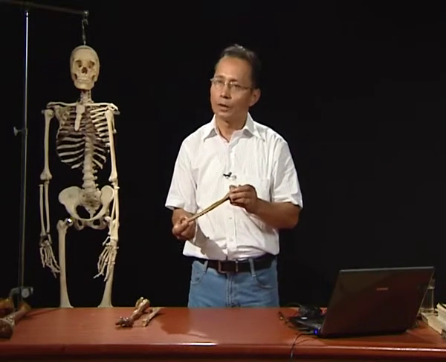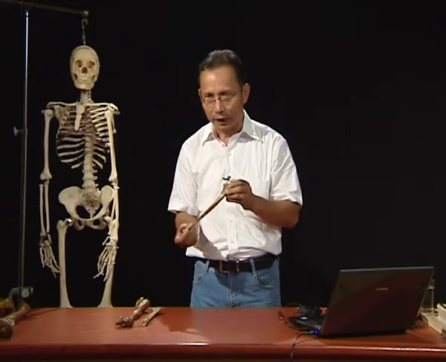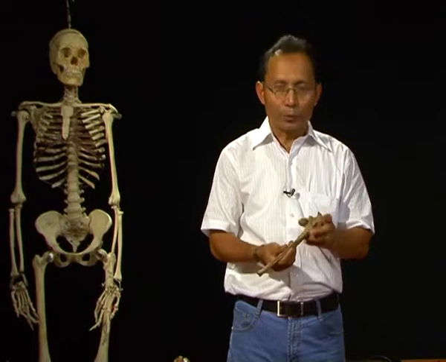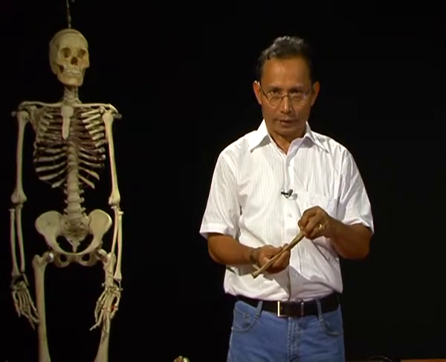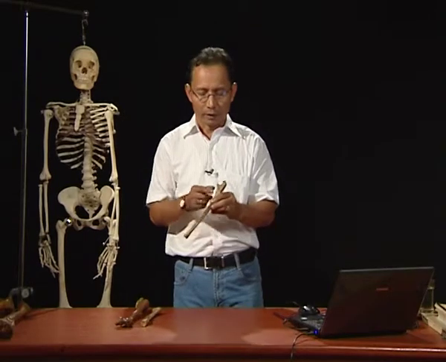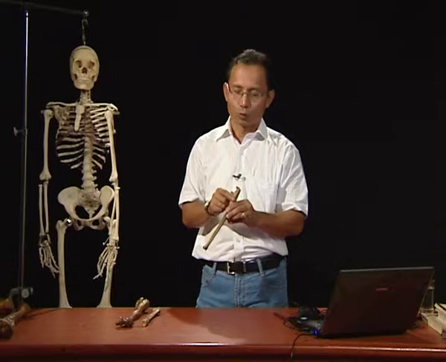Now let us come to the systematic description of the ulna. Let us come to the upper extremity. Here this upper extremity has got 2 processes.